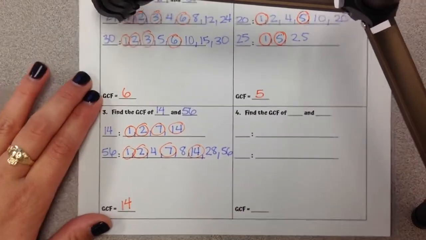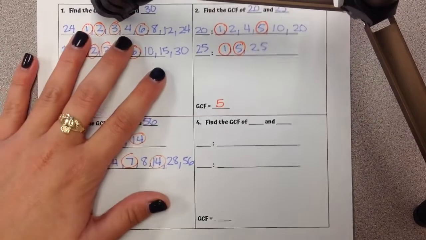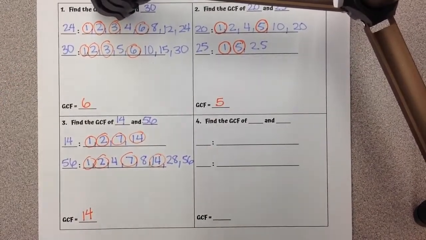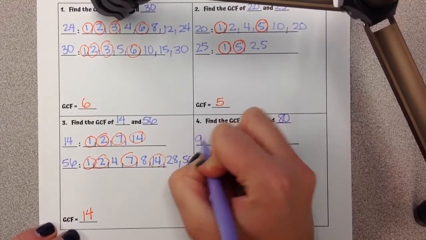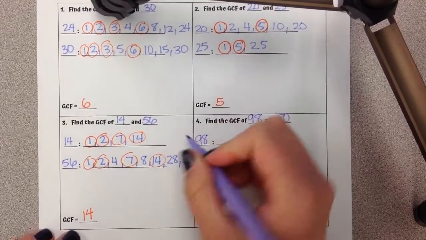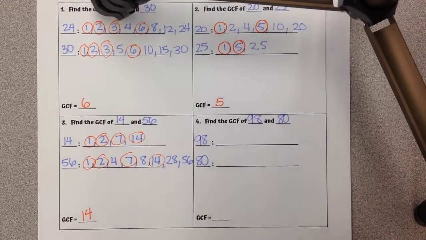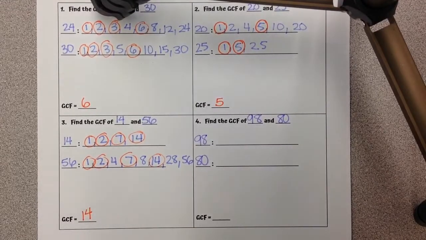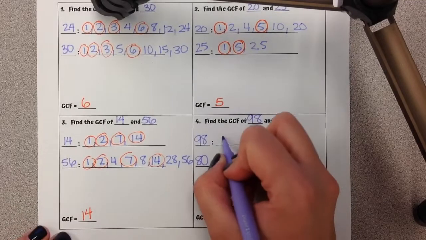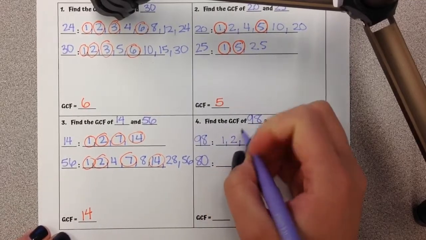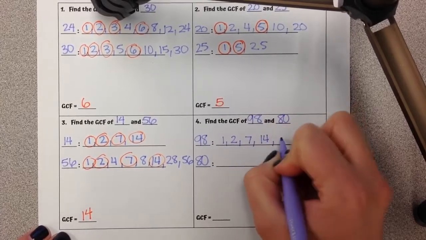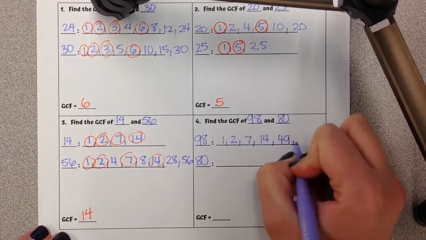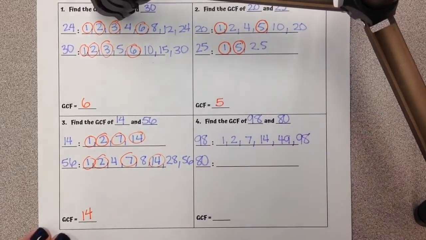I'm going to move this over a little bit. For example 4, find the GCF of 98 and 80. Okay, so you'll find both of those on the back of your factor chart. The factors of 98 are 1, 2, 7, 14, 49, and 98. Okay?